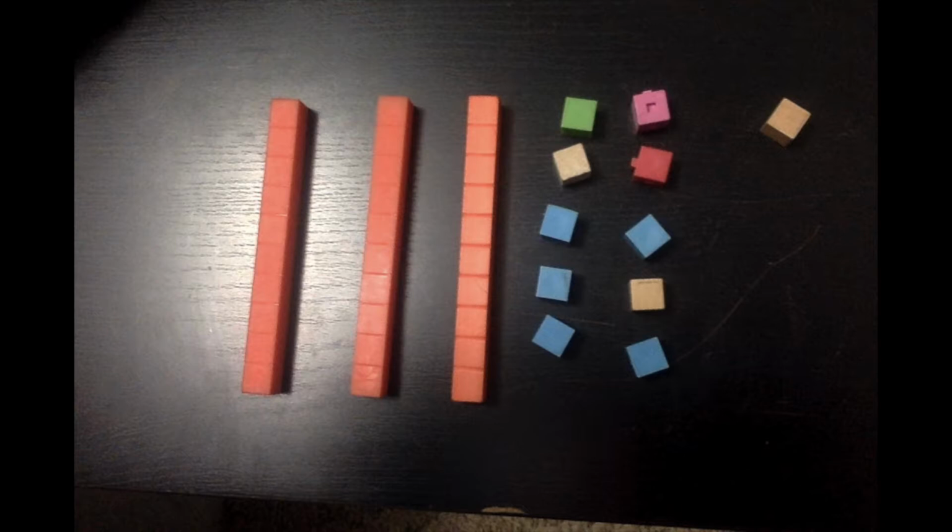This is one way to show the number 41 using longs and cubes. There are 5 total ways to show the number 41. Can you think of the other 4?